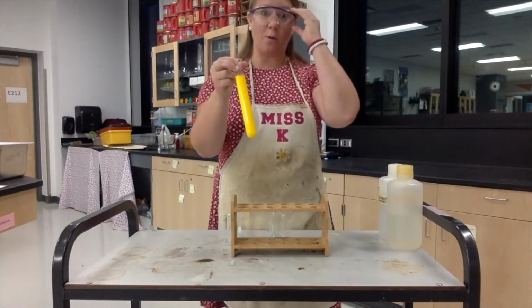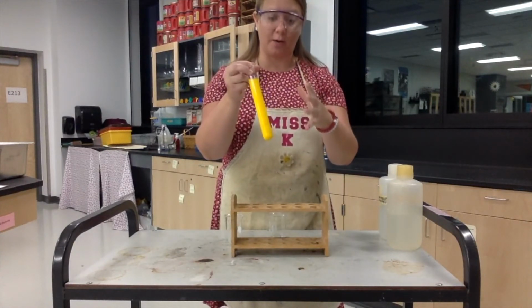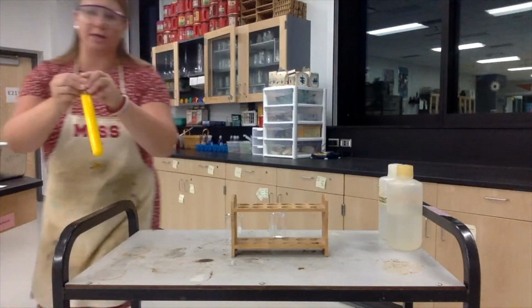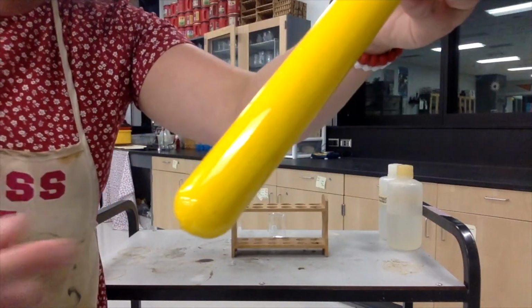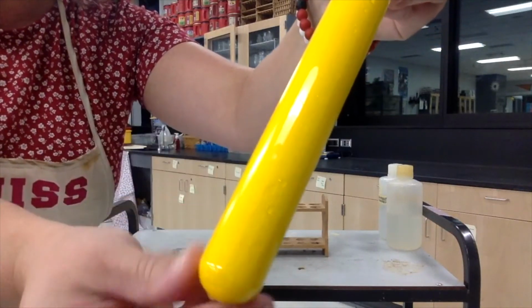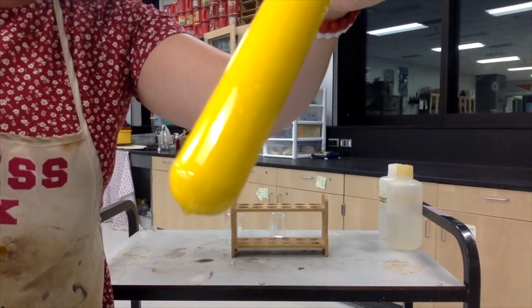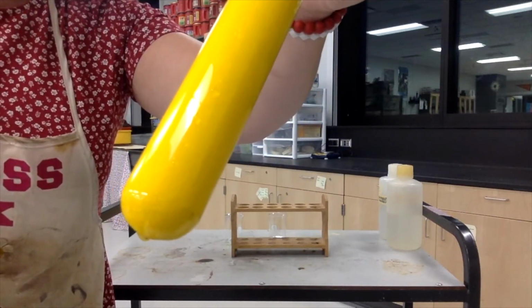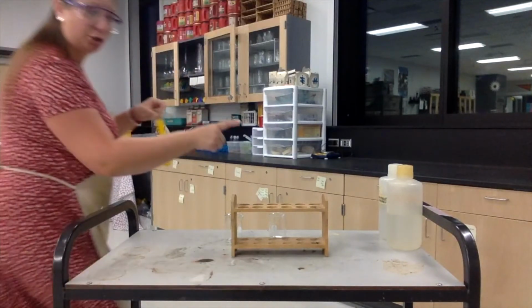Okay, so let's think about what happened. For sure, there is a color change. That's the thing that you notice right away. But I also want you to notice, as I bring it a little bit closer, do you notice that there's kind of like some chalky collection at the bottom? That is a precipitate. The definition of a precipitate is a solid that forms from a chemical change between two solutions.